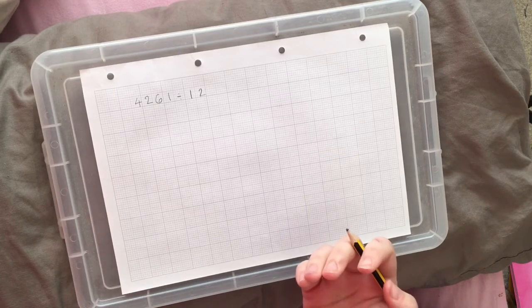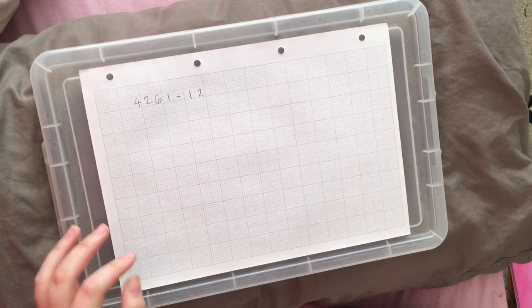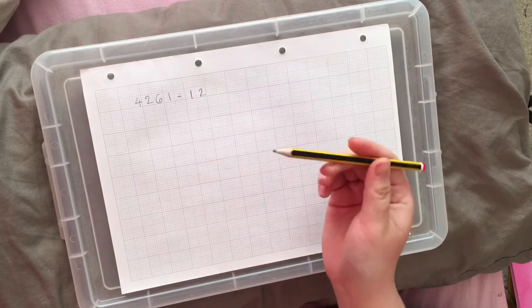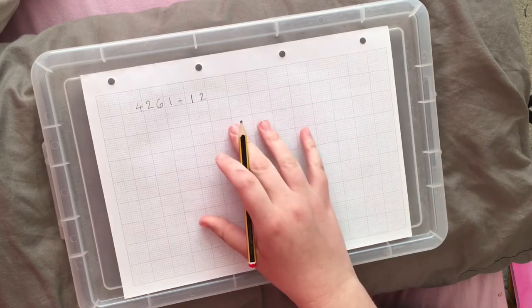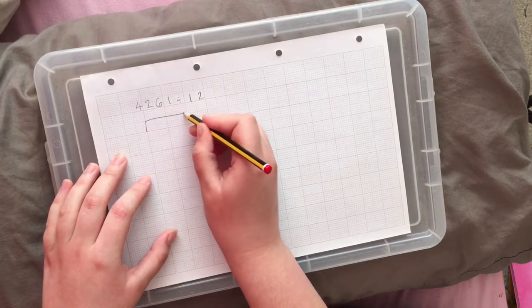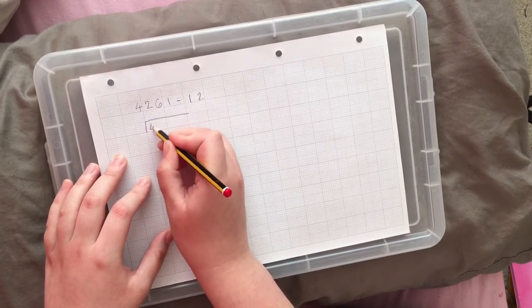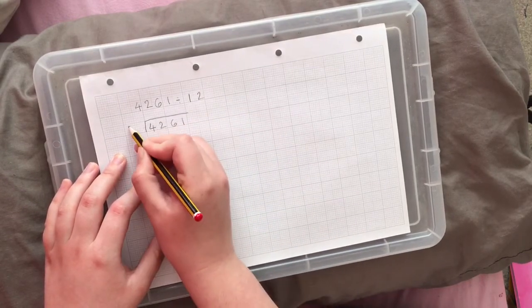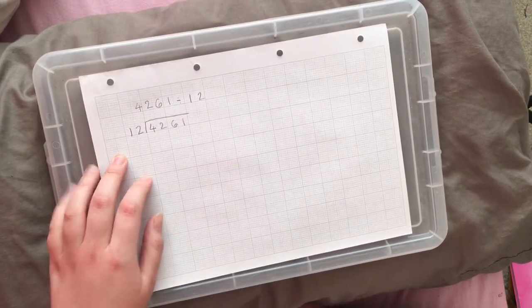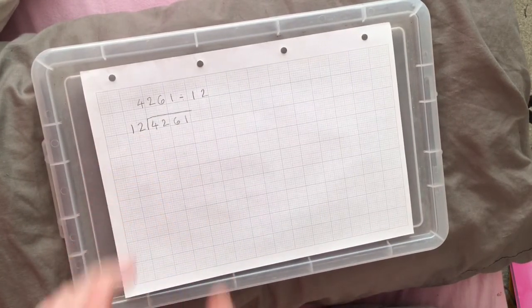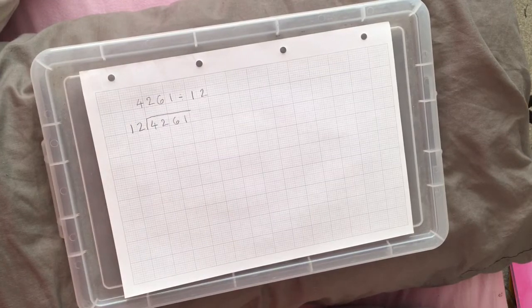times table. But all you're going to be doing is, here you're going to be dividing by 12. So you should know your 12 times table. So we write out the bus stop and we do 4,261. I put my 12 on the outside. It's really important here that you don't squish the numbers into one box. You've got to remember to lay them out really neatly.